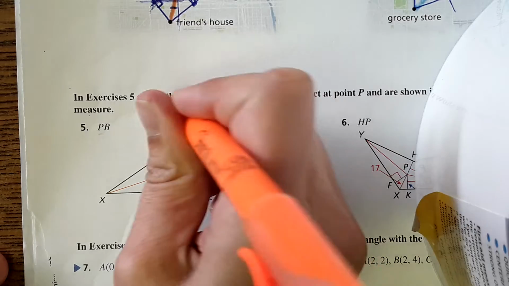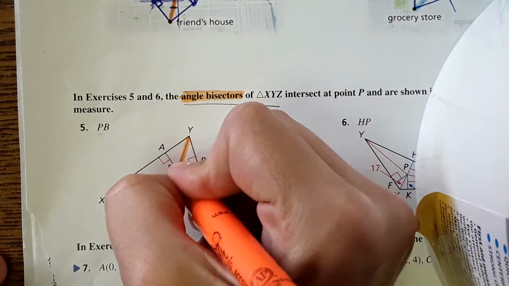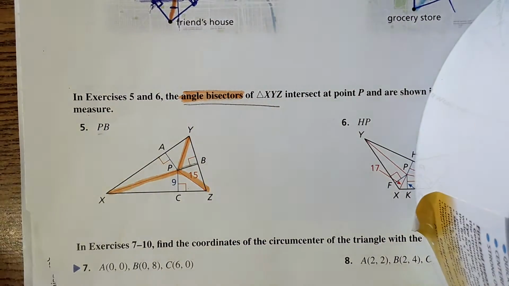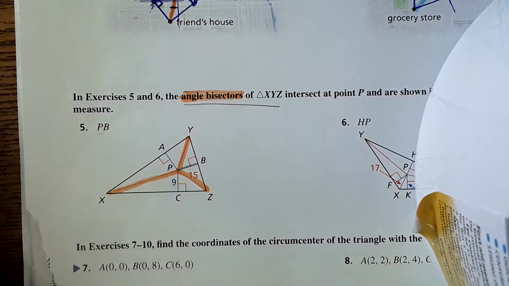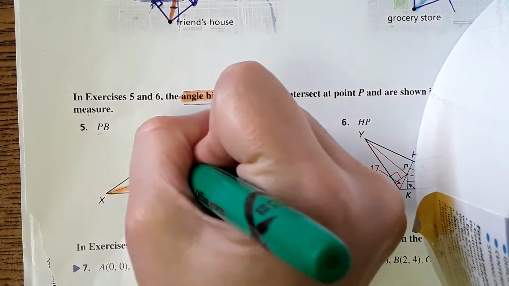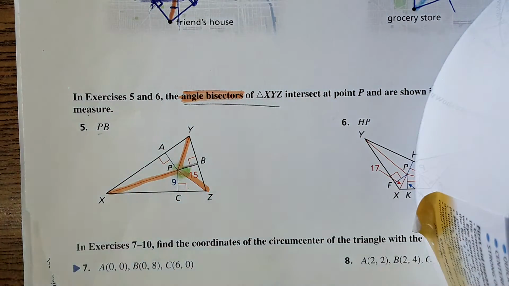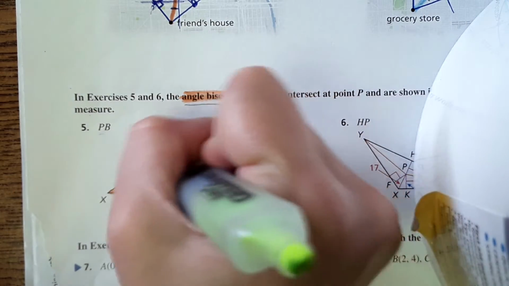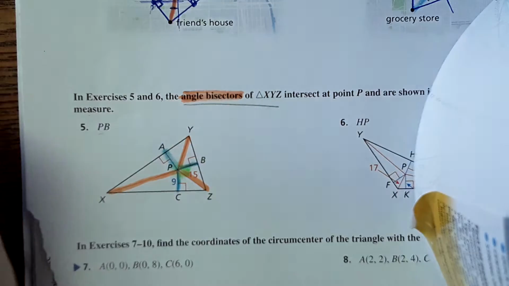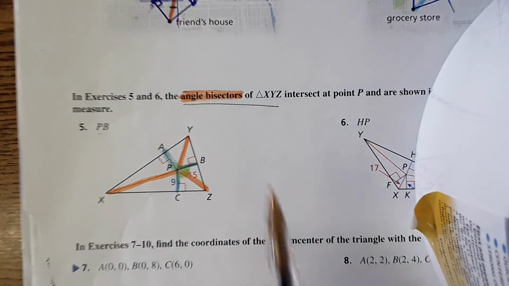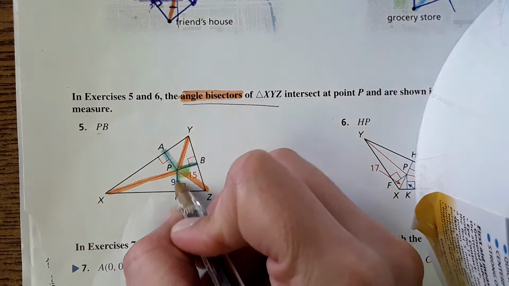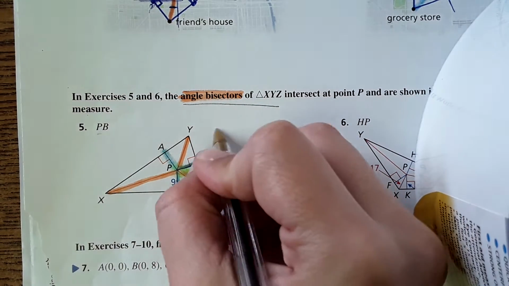I'm just identifying what we have. Angle bisectors, I'm going to make orange. Here's an angle bisector, here's one, and here's one. Then this right here would be the incenter. And then this incenter is equidistant from the sides. Okay, so it wants just the length of PB right here. It shows that this is 9, so PB must be 9 as well.